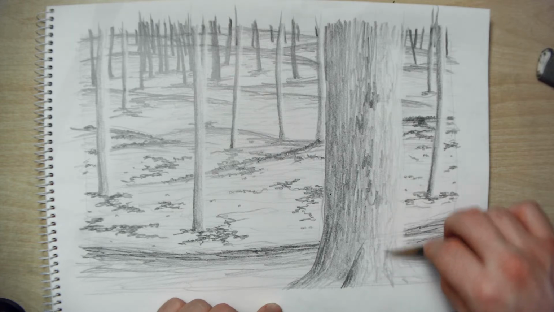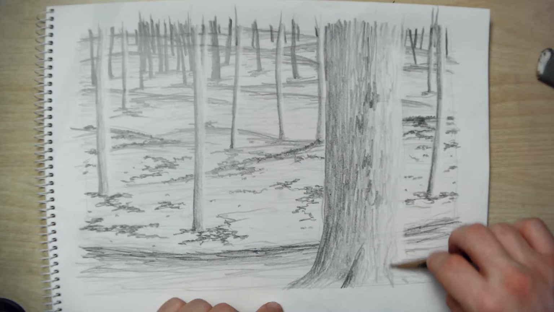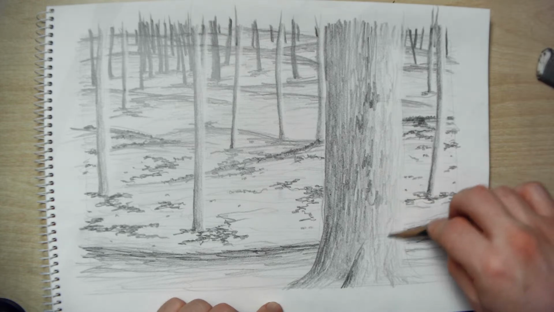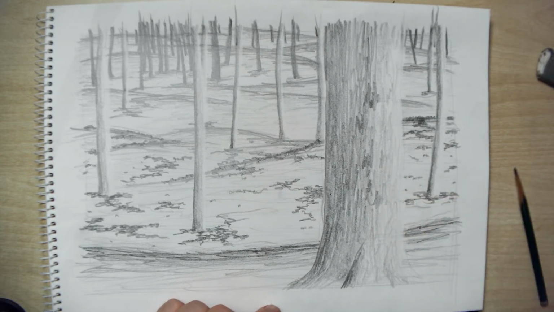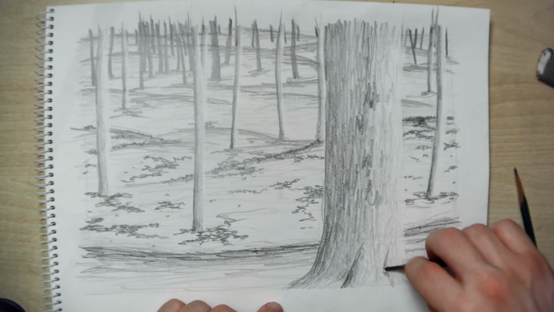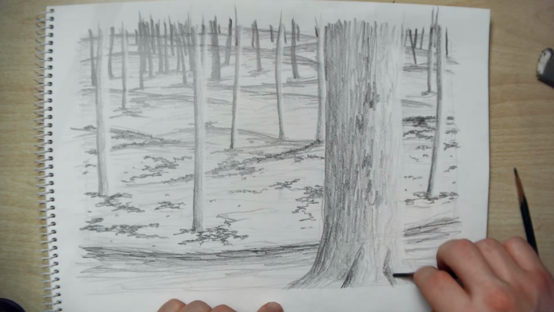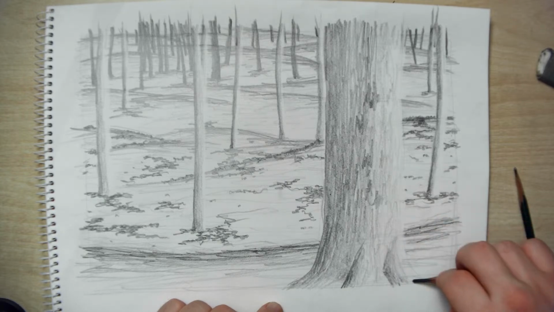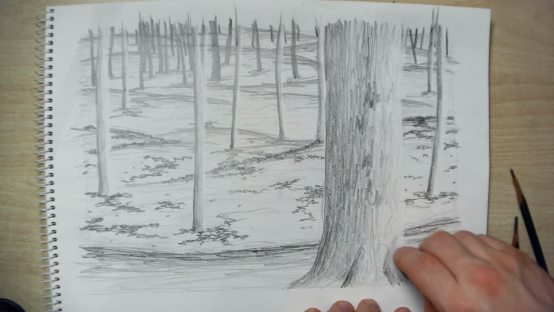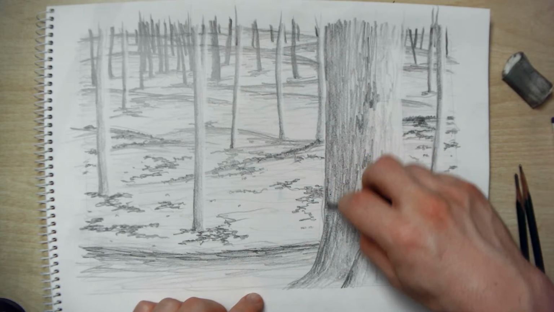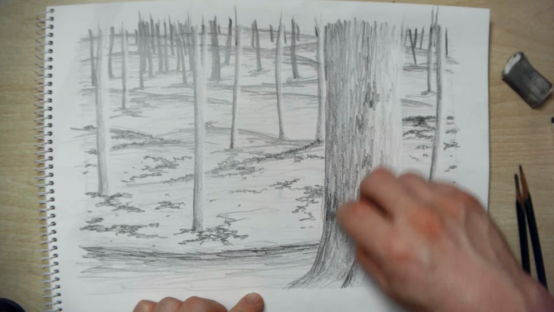That's really dark. To the left, gotta go in a little darker there with the 3B pencil, like so. Get rid of the ground back there. And now I want the shadow area to be really, really dark.